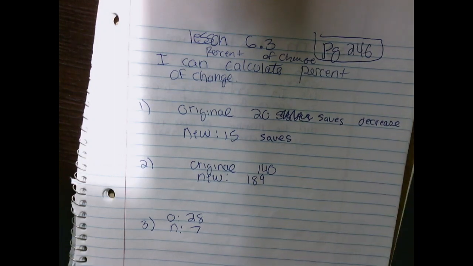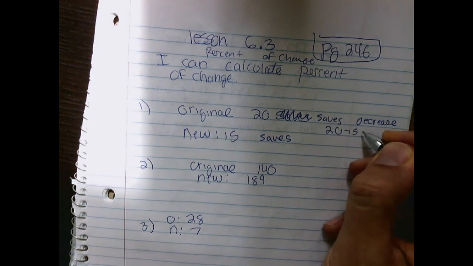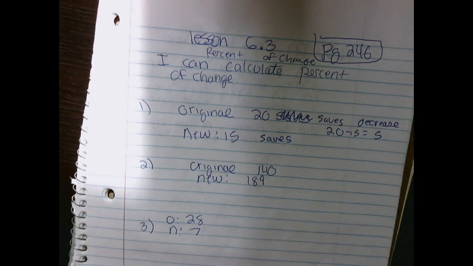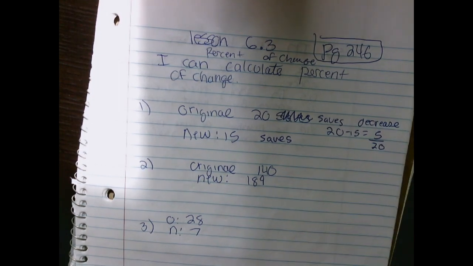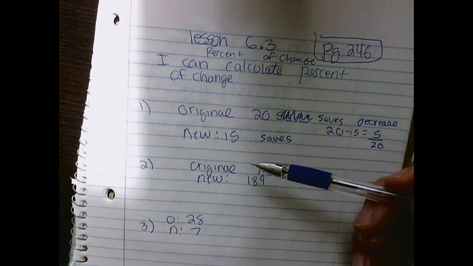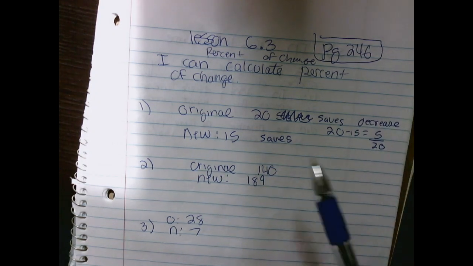So to find a percentage of change, you take the bigger number and subtract the smaller number. So 20 minus 15, which is 5. Next, you look at the original amount, which in this case is 20. We're going to write that underneath. Just to recap, to find the percent of change, you take the original amount minus the new amount, you get 5, and then divide it by the original amount.